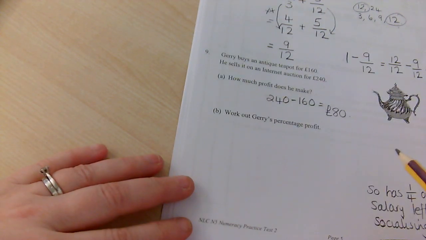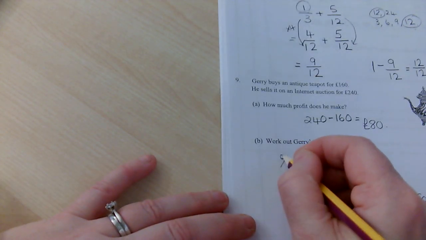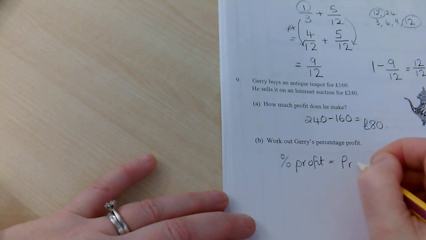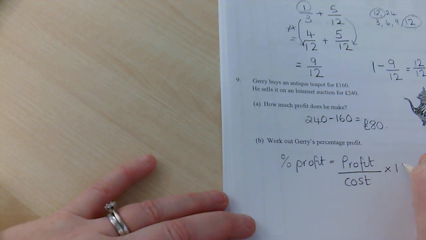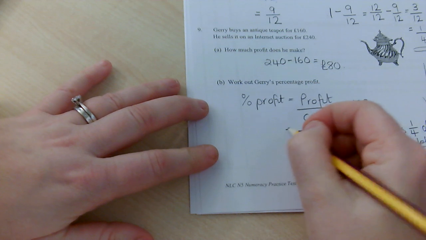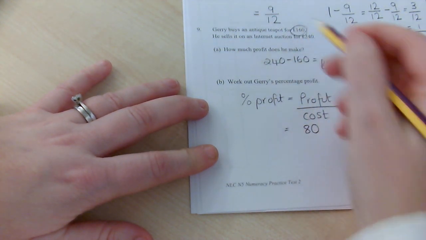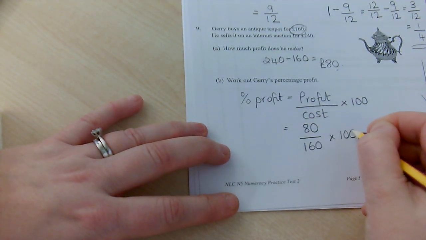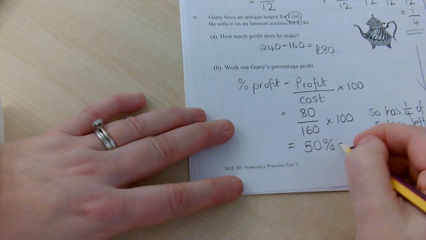Part B, working out Jerry's percentage profit. So remember, percentage profit is your profit divided by your cost, multiplied by 100. So that would be 80, your cost is 160, and then times by 100. Putting it in your calculator works out to be 50% profit.